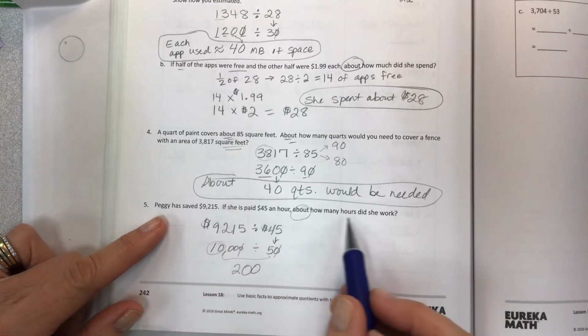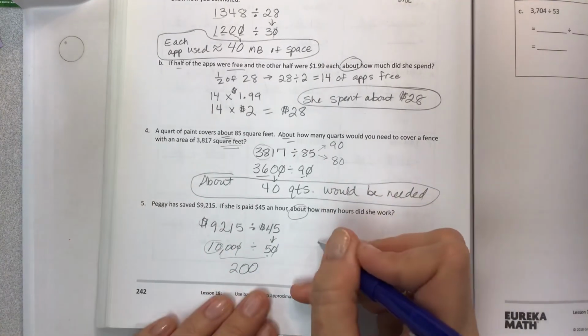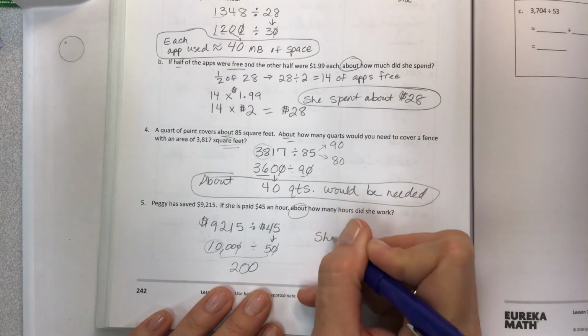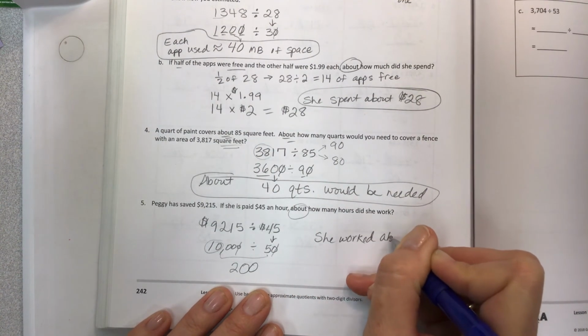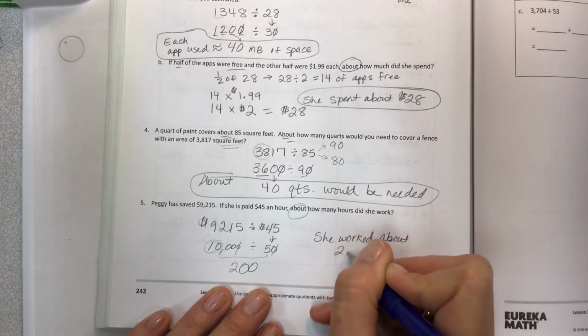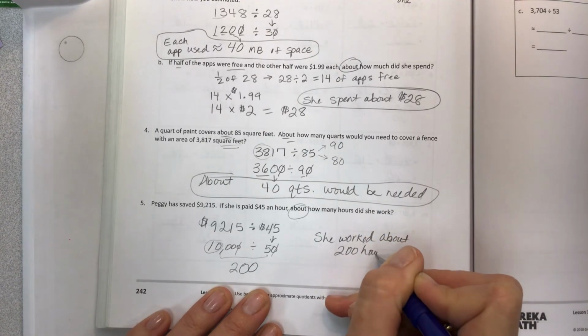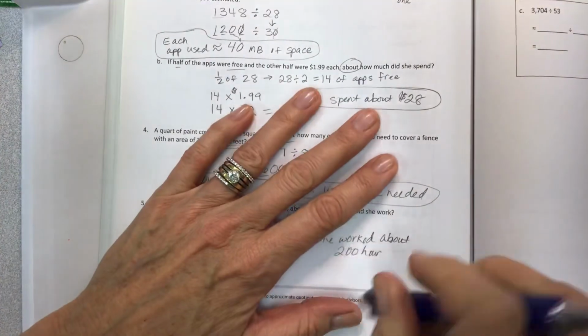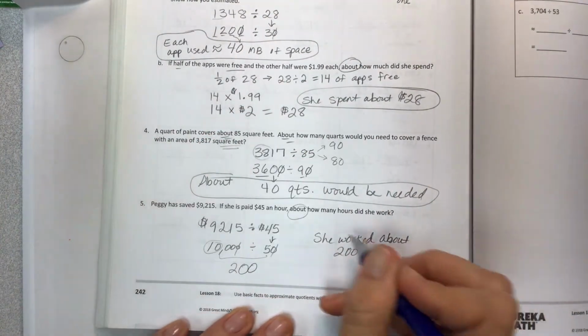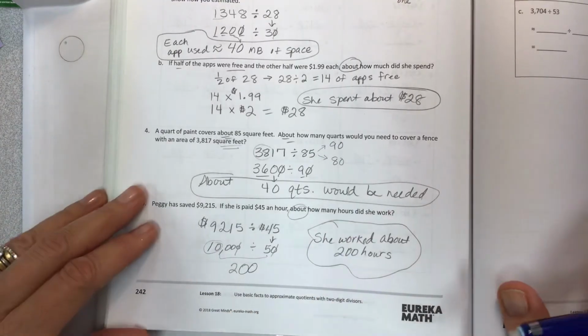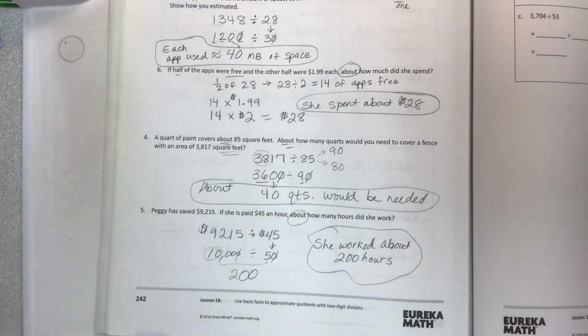Okay, so about how many hours did she work? Let's write our statement and we'll be done. She worked about 200 hours. H-O-U-R-S. There we go.